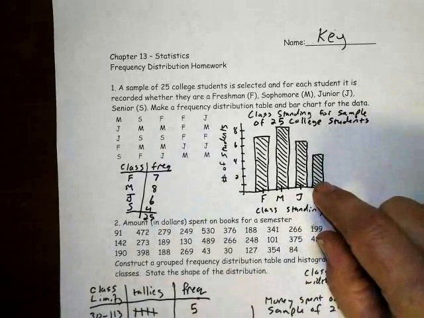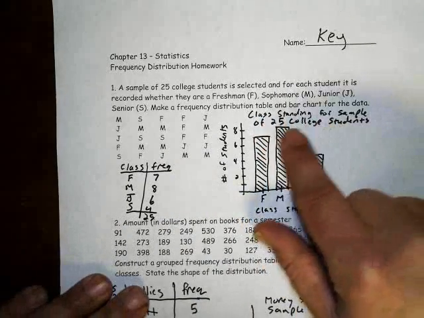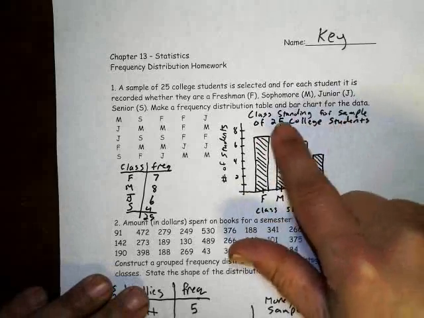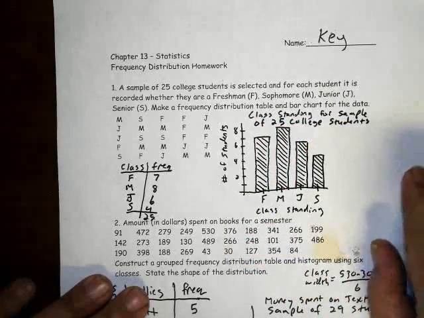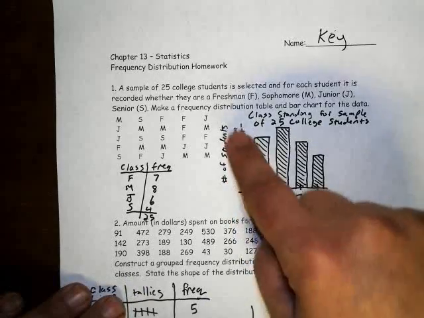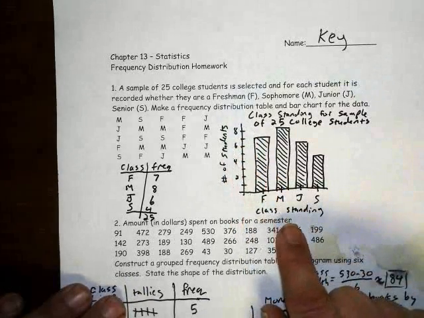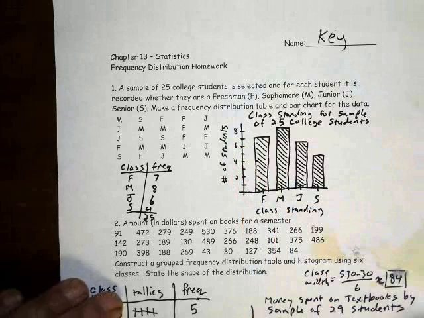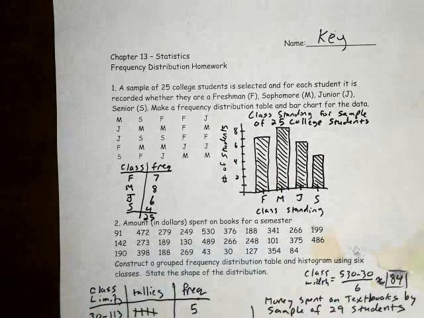And then so that someone can interpret the graph, you need to have a title. So this is class standing for a sample of 25 college students. Then you've got to have labels here. So underneath is class standing, and these are the number of students. And so that would be organizing qualitative data.